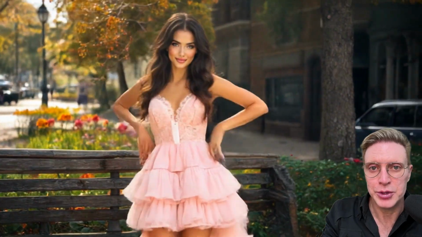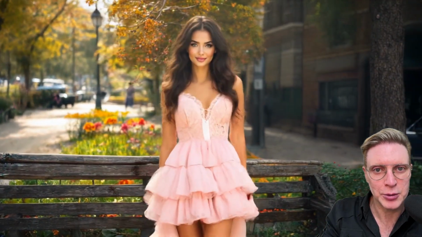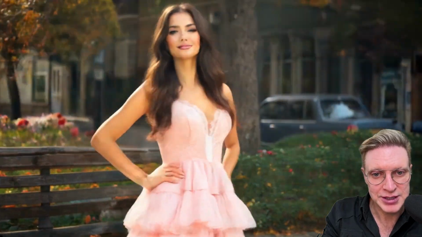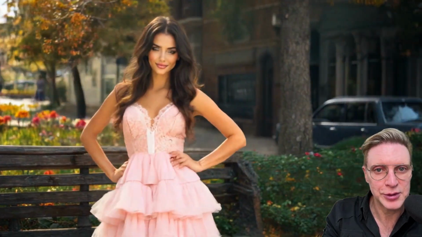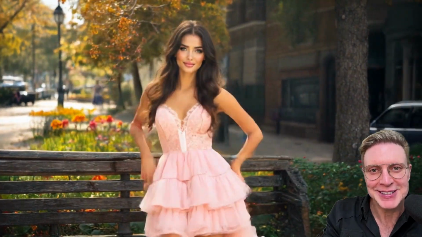Okay, we have our beautiful consistent model. We have our beautiful background. Our dress is very consistent. She is playful, fun, flirty. She's not shaking her tush at the camera, but besides that, Kling pretty much nailed it.